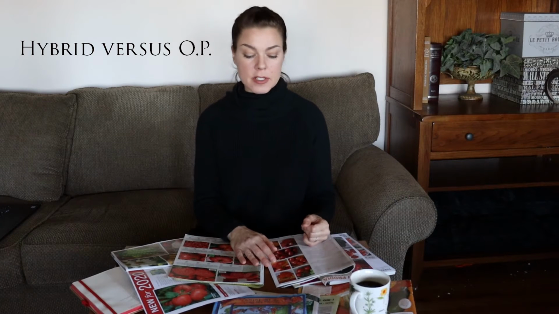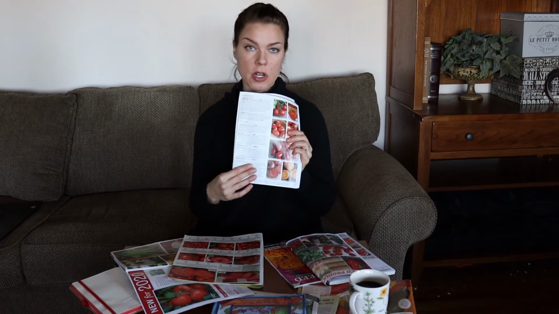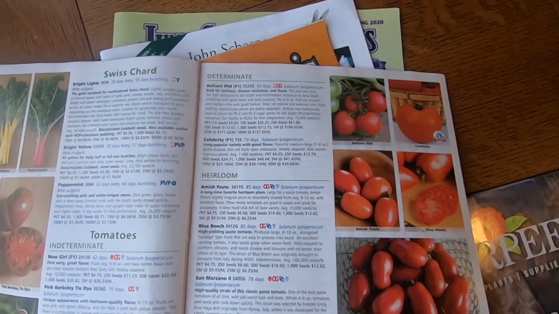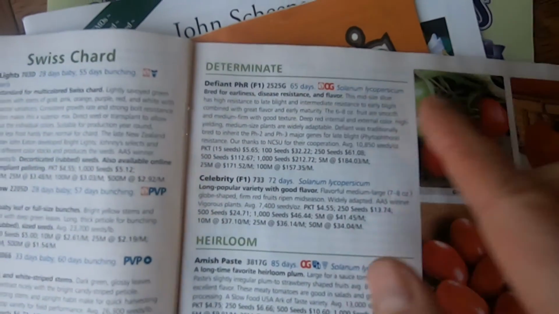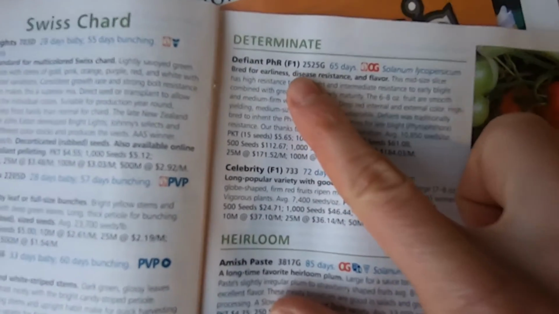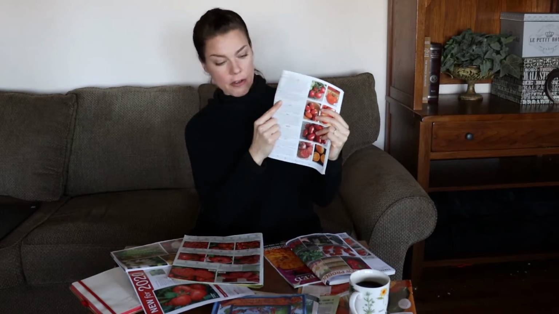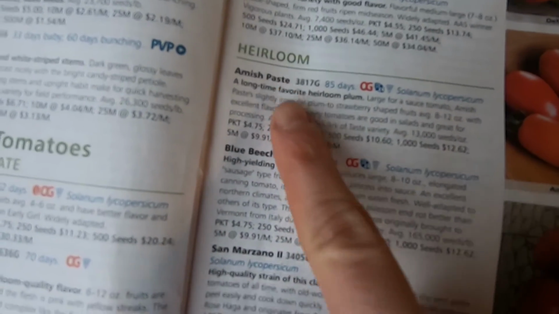Catalogs will contain information to tell you whether a variety is open pollinated or hybrid. This information can usually be found with or after the variety name. So for example, this is a section of tomatoes in Johnny's catalog, and they are denoting hybrid with the F1 abbreviation, which is just an abbreviation that's indicating that this is a hybrid that is coming from a first generation cross of parents. And you can see here, these two tomatoes are F1s. These are not. These are in their heirloom category, so they are open pollinated.